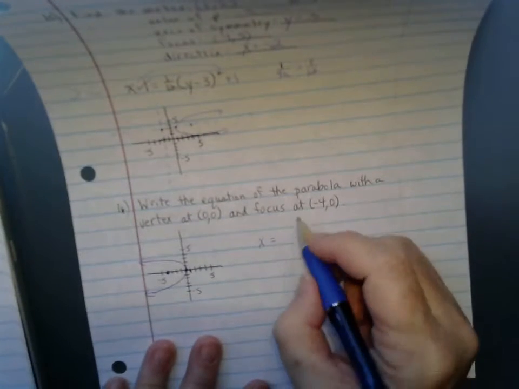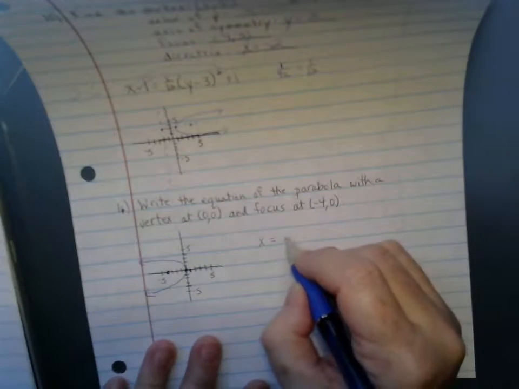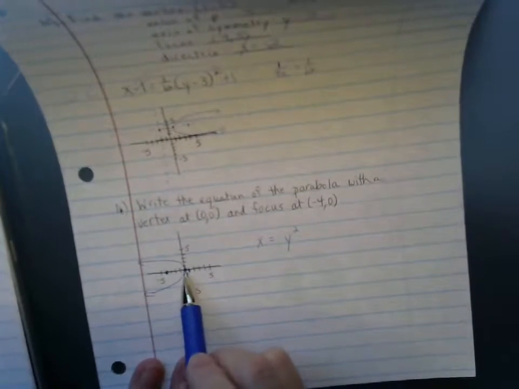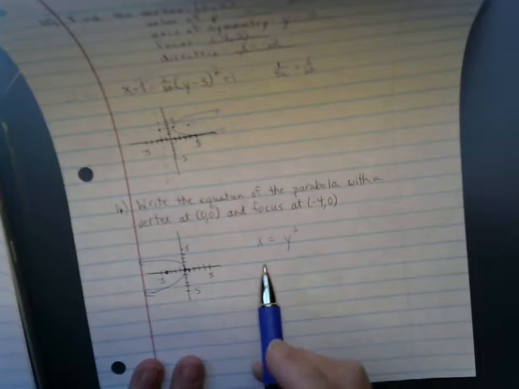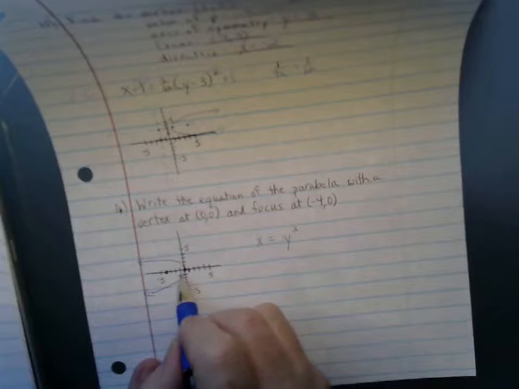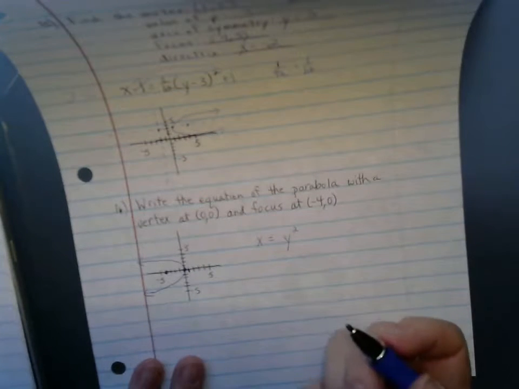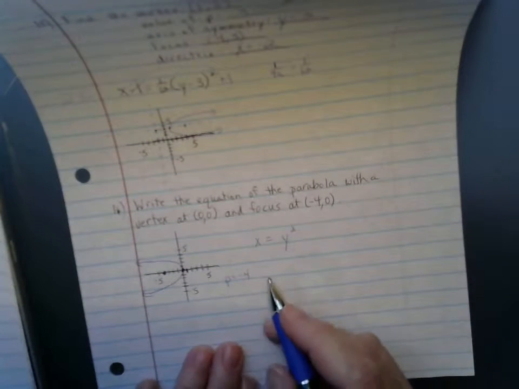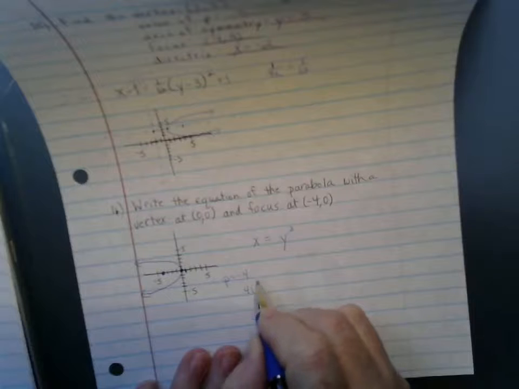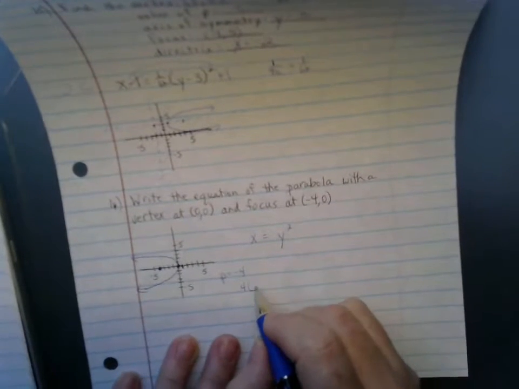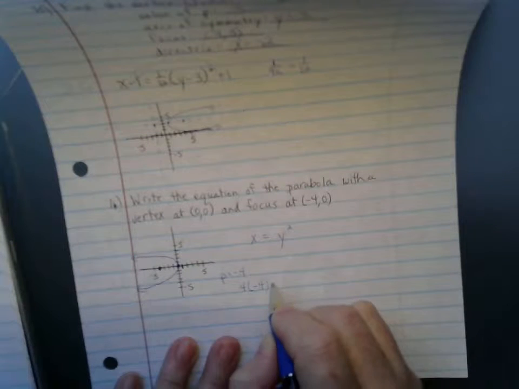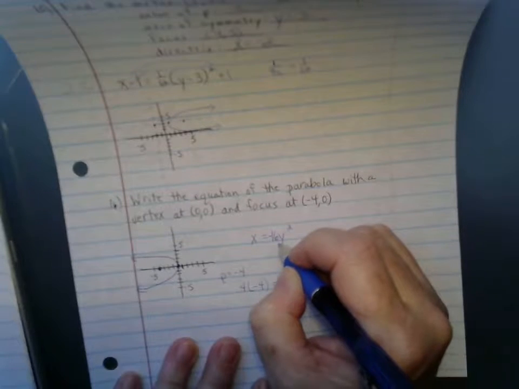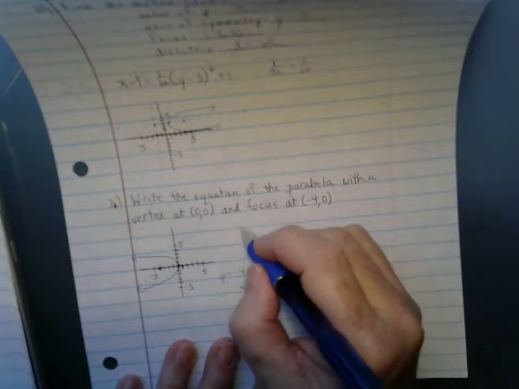Okay. I know it's going to be positive. I know that my x or my y squared is not going to have anything in parentheses with it, because this was 0, 0. My p-value was this distance from here to here is -4. So if p equals -4, then remember it's always 4 times your p-value. If we remember that formula equals the a. So 4 times -4 is -16. So that's what goes in front of your y, -16 y squared.